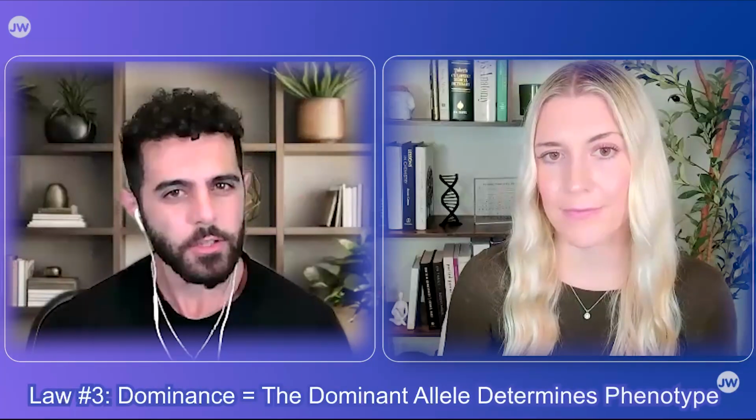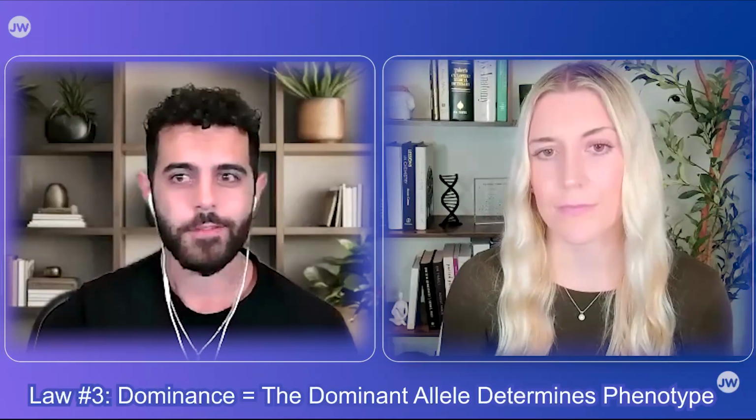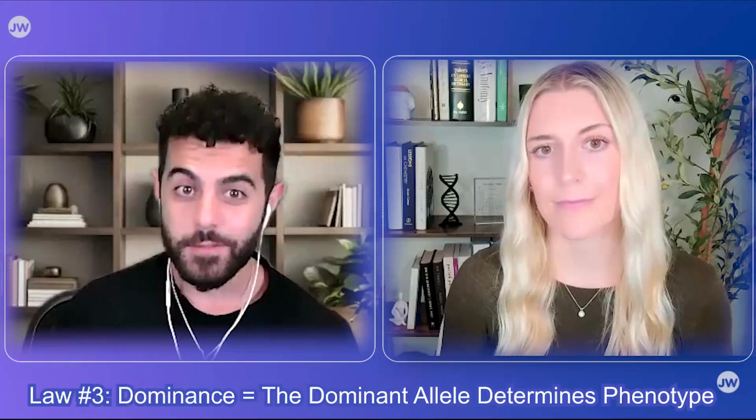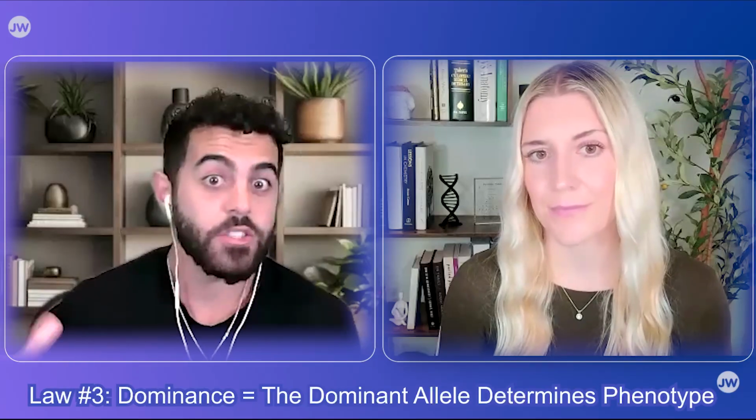Law of segregation, law of independent assortment, and then there's one of the big laws. I think the MCAT really focuses on this law a lot, which is the law of dominance, right? Where, like we said before, you have two alleles for every gene, one from mom, one from dad. But if you have two alleles, one of them has to show, based on the law of dominance. One of them will be the dominant allele, one of them will be the recessive allele. So it's the dominant trait. The law of dominance is that the dominant trait controls the phenotype.